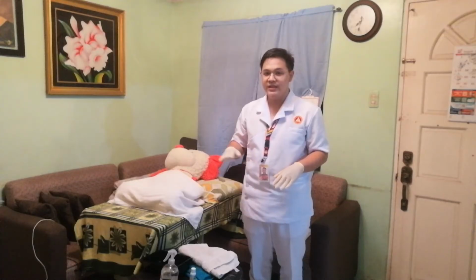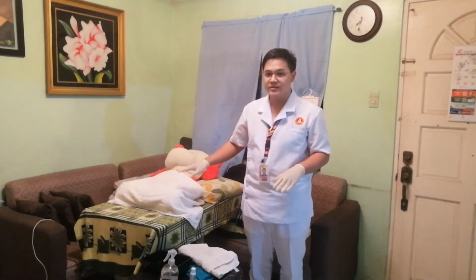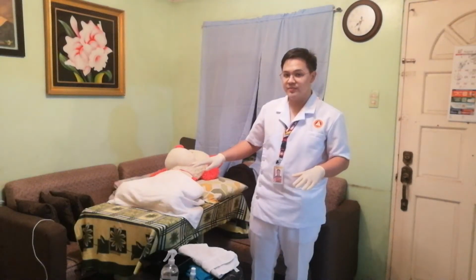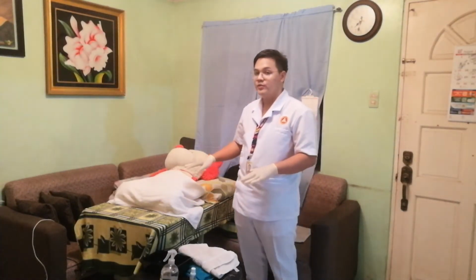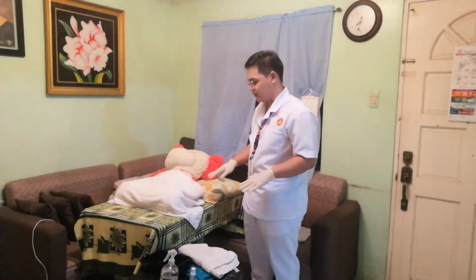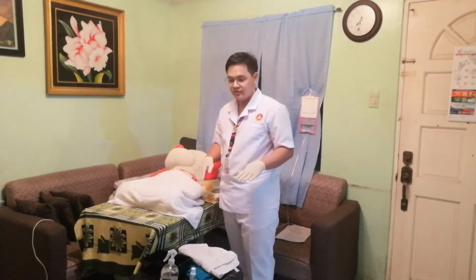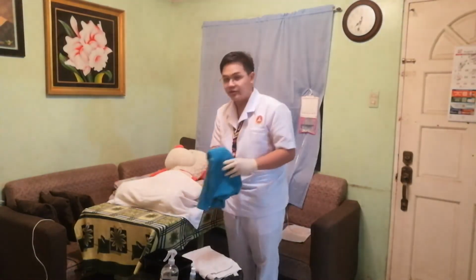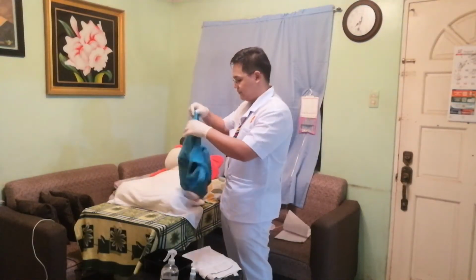So for our next step, we will need to place or position our client to a left lateral position with his or her feet or legs flexed, acutely flexed as much as possible. And after that, we will be putting the linen saver, a pad under the patient's buttocks. So to do that, first we will need to cover the patient with a bath blanket and we will be removing the top sheet, okay?